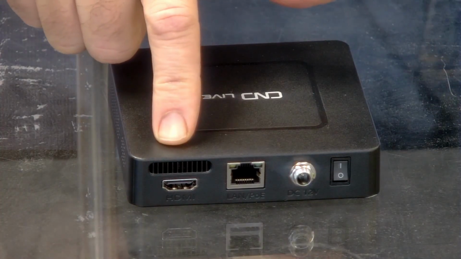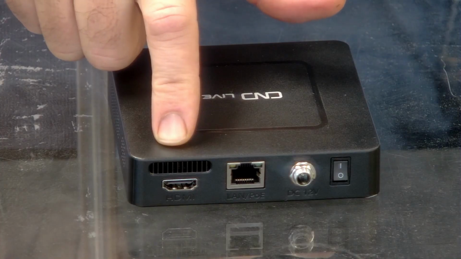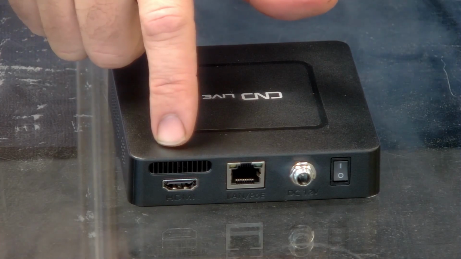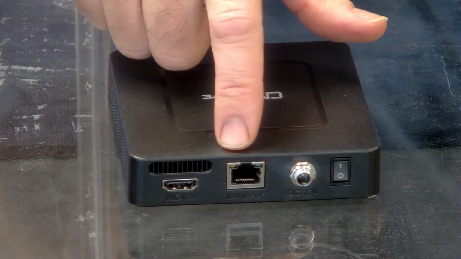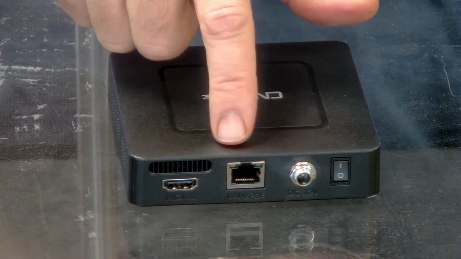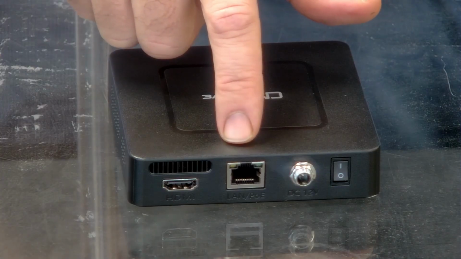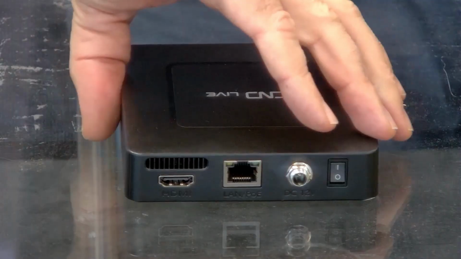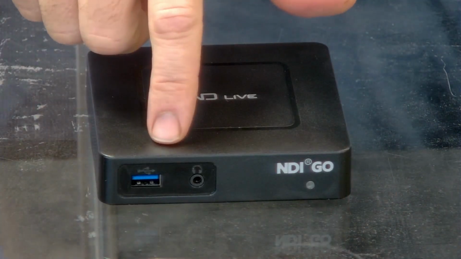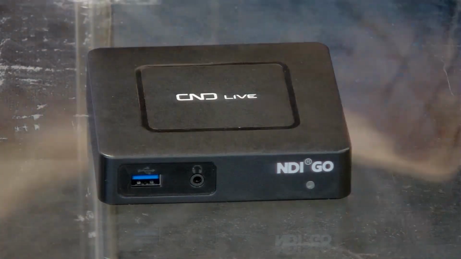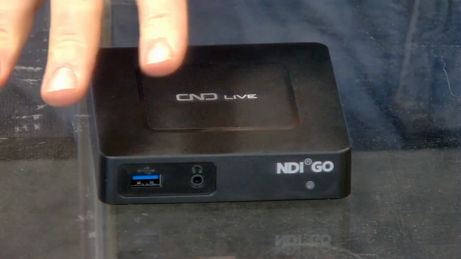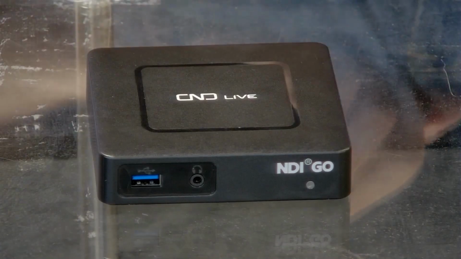So this is going to be a pretty easy one to explain. On the back here, we've got an HDMI output that can be HD or 4K. We've got our NDI input and power. So there's PoE and network interface through the Ethernet. There's a regular 12-volt power and a switch. And on the front, we have a USB connector and an audio output in case we need to route the audio to a speaker system that's adjacent to the monitors.